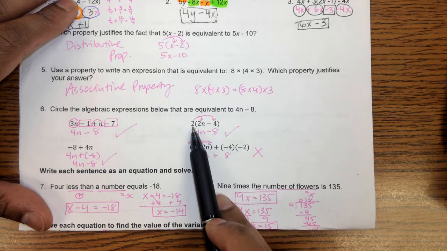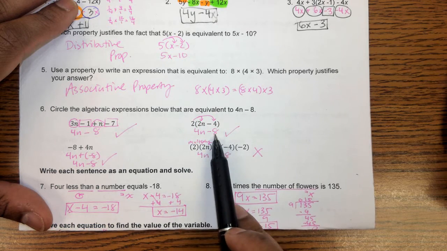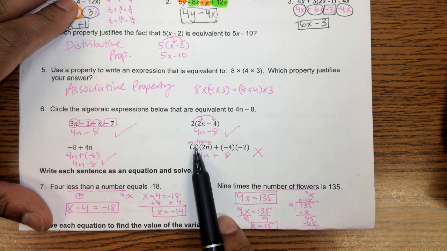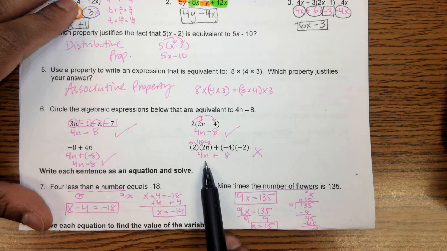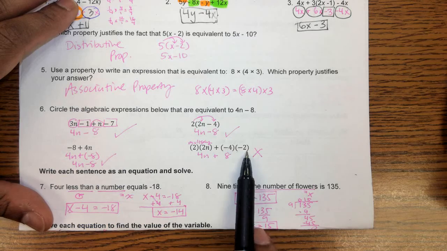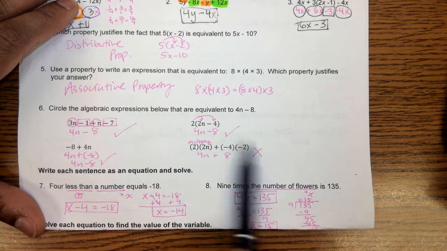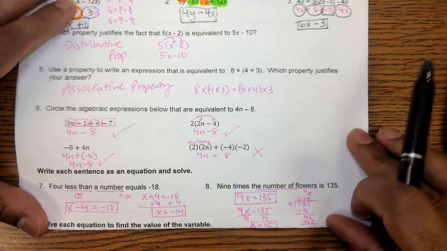Distributive property, 2 times 2n is 4n, 2 times 4 is 8, so 4n minus 8. Over here, I multiplied 2 times 2n gives me 4n. Here, -4 times -2 gives me a positive 8, which is not the same. So this expression is the only one that is not the same.